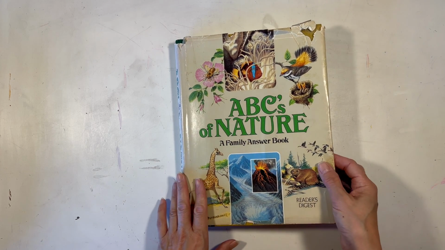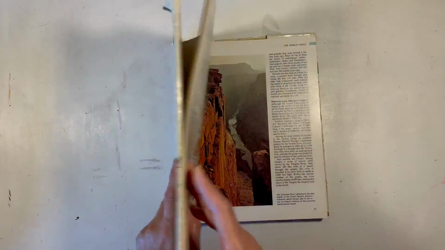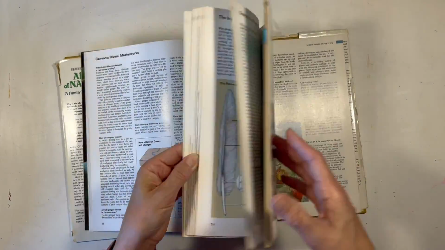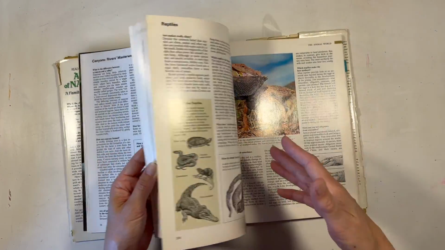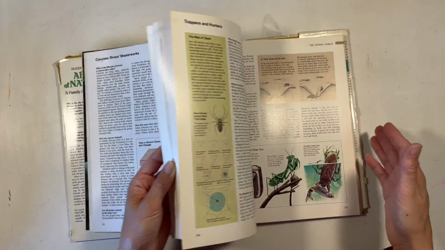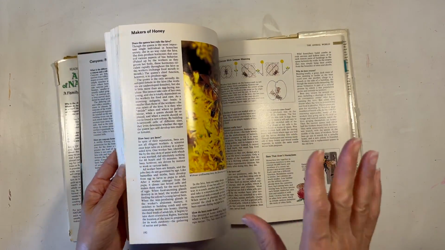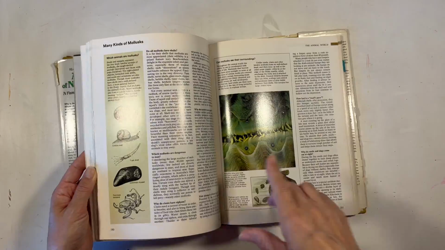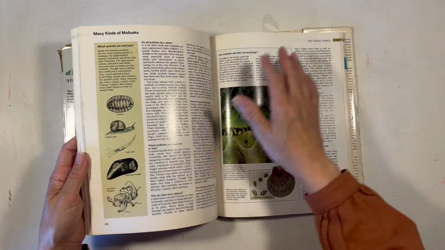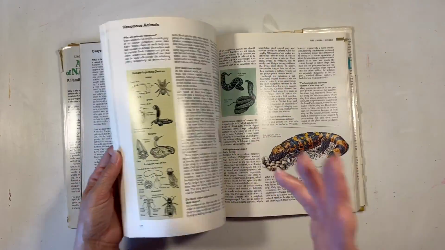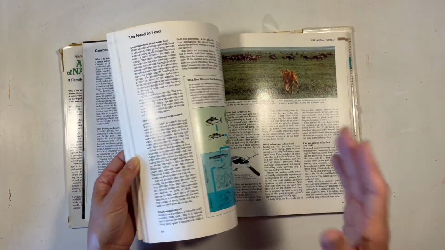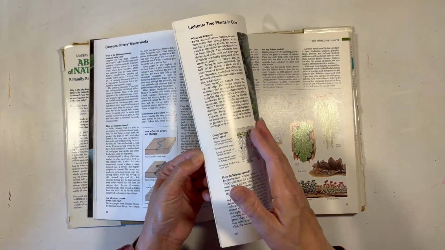So The ABCs of Nature, a family answer book. This is by Reader's Digest. Yes, it is dated when it comes to the photographs and illustrations, but not too bad. But what's amazing is that it comes with a ton of content on very specific topic areas, which I really do appreciate.